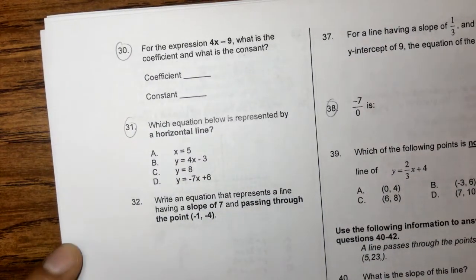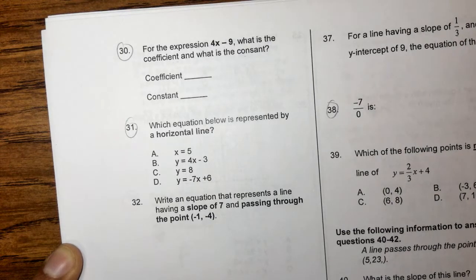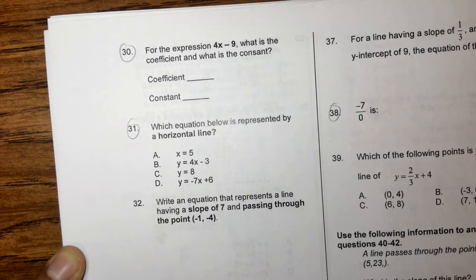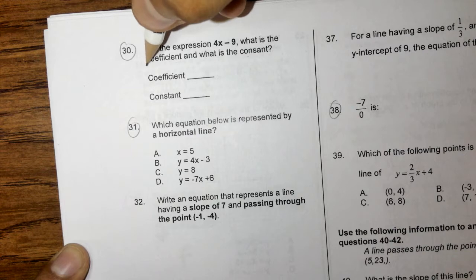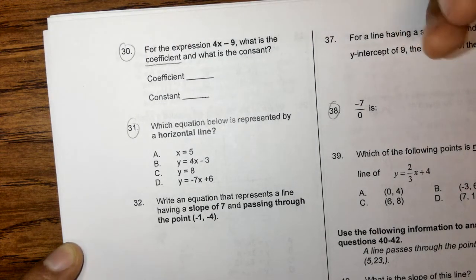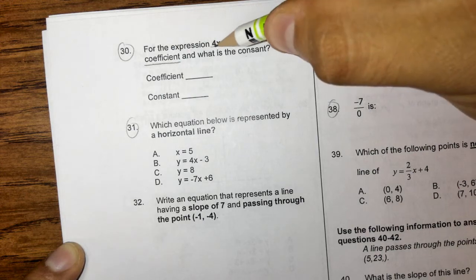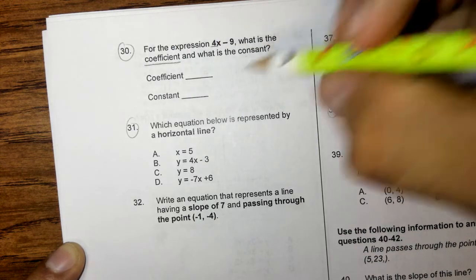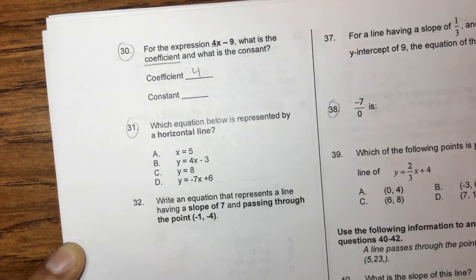Alright, number 30, it says for the expression 4x minus 9, what is the coefficient and what is the constant? So coefficient, that's one of our vocabulary words. All that basically means is just what's the number in front of x. So my coefficient in this case would be 4. Again, that's the number in front of x.